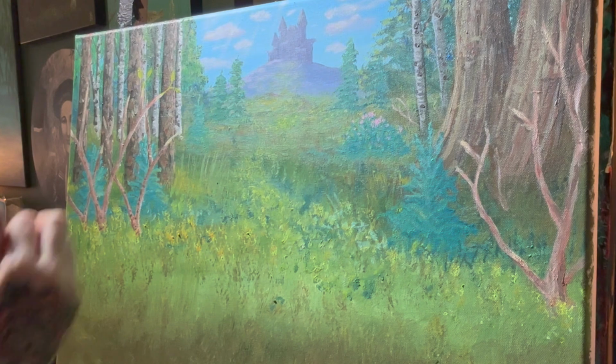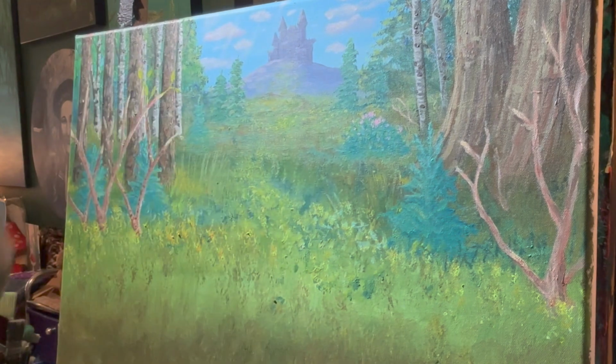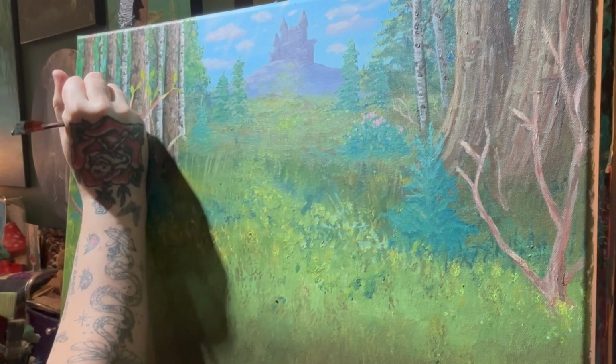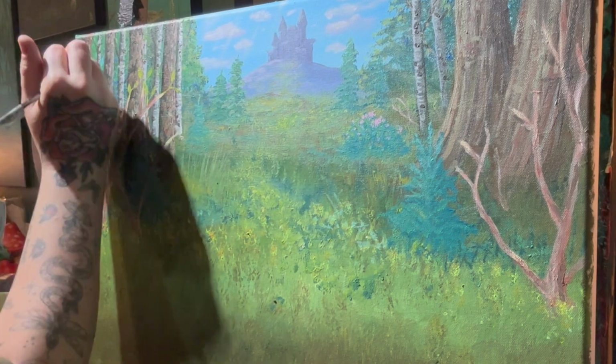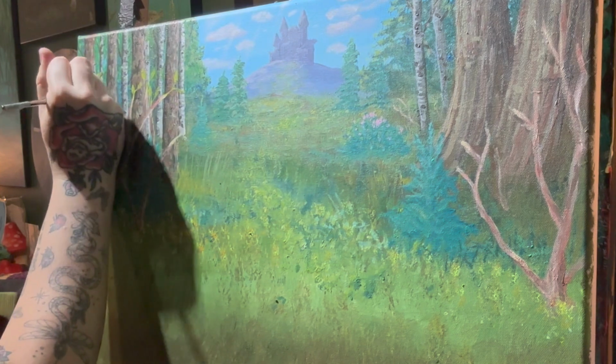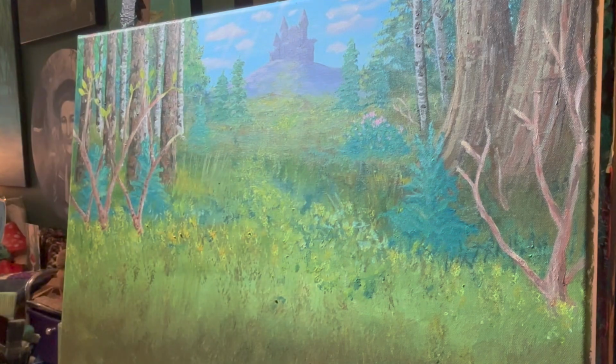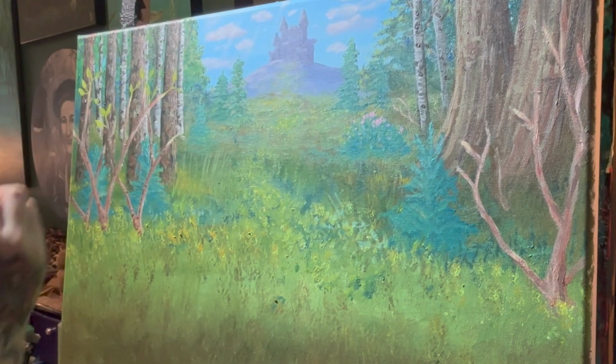And then the leaves. At first I was wondering if I could just have these branches bare, but it's very much a spring or summer forest, so I wanted everything to be green and in bloom, so I actually had a lot of fun painting all these leaves.